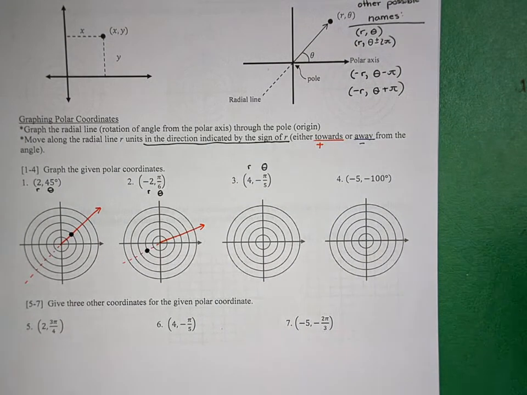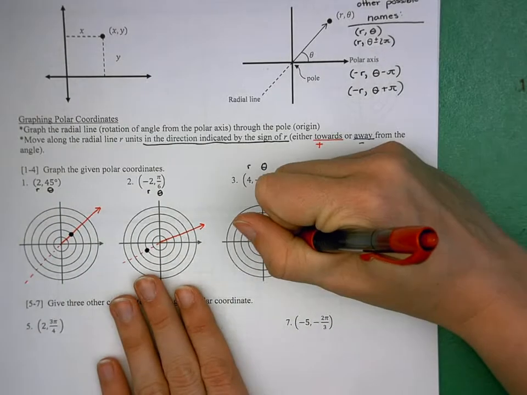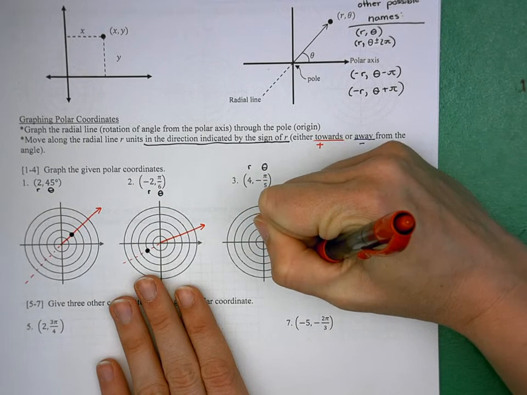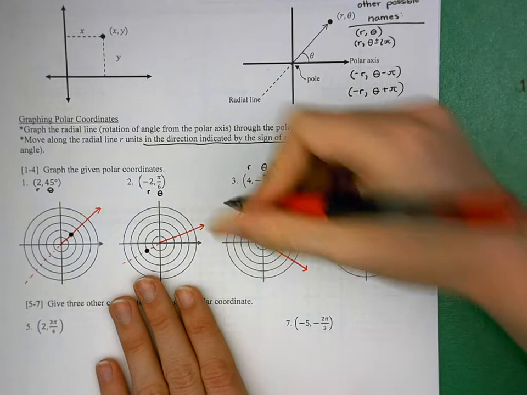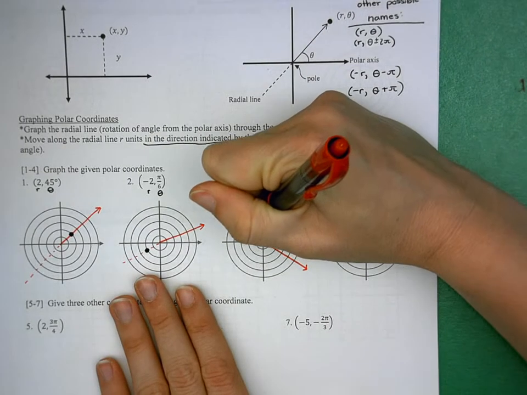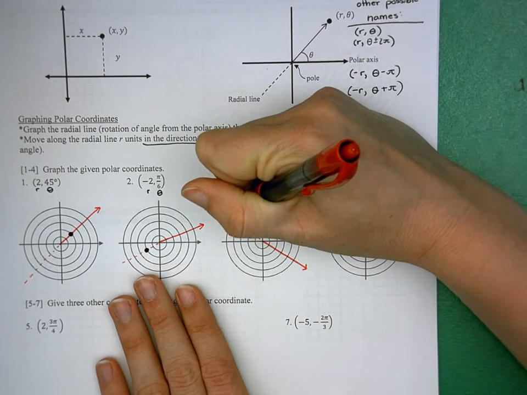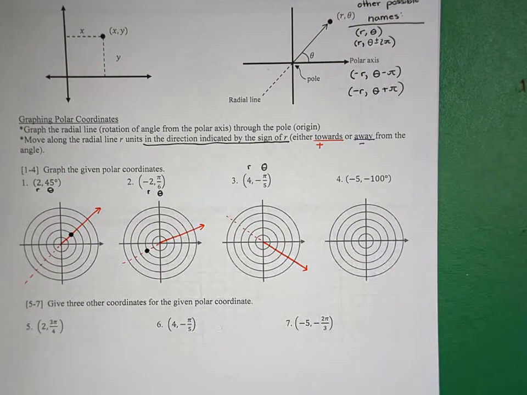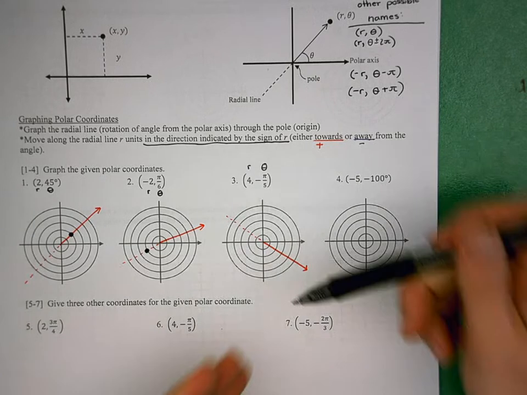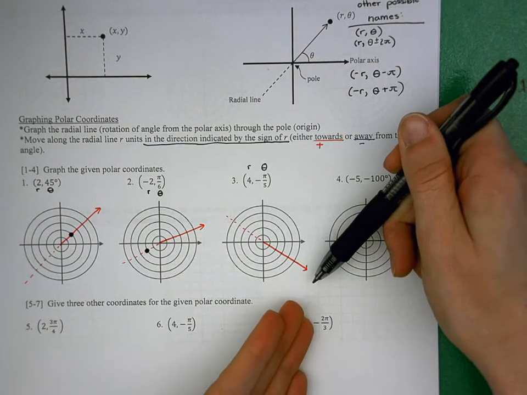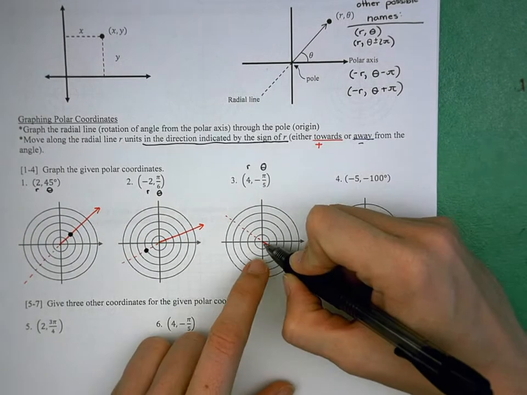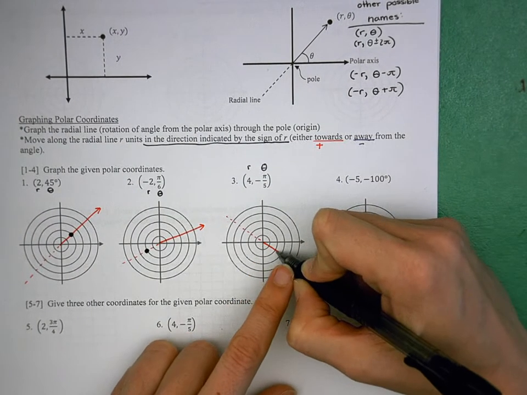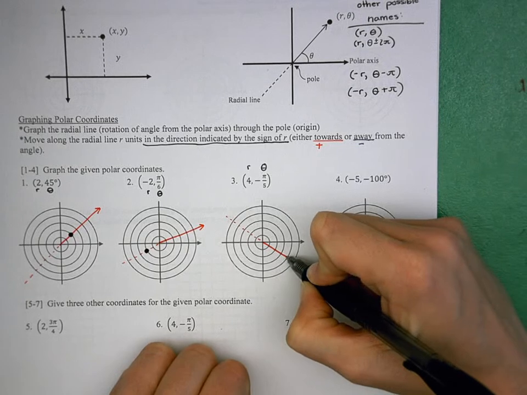It's a little bit of an approximation. I'm going to say it's kind of roughly speaking that. There's my negative pi over 5. And then extending that in the opposite direction. Okay, r for your radius then is positive, so I know I'm going to be moving along my radial line. In this case, I'm moving 4 along my radial line, so we're going out. 1, 2, 3, 4.